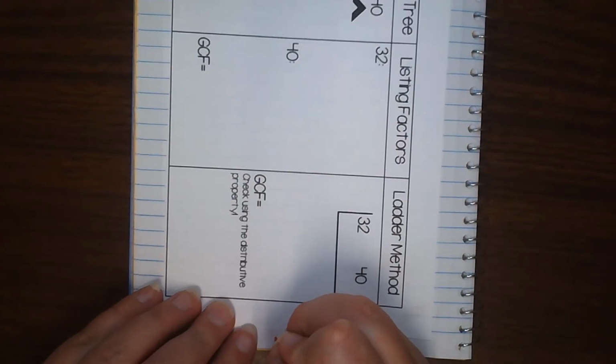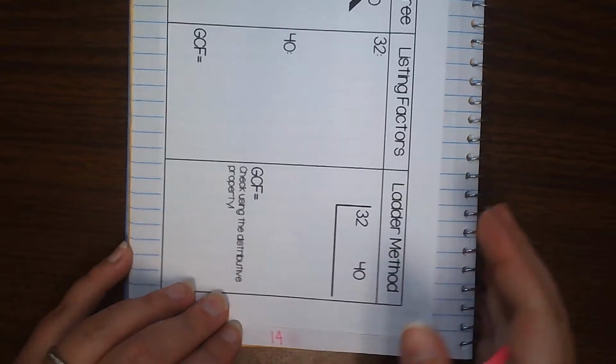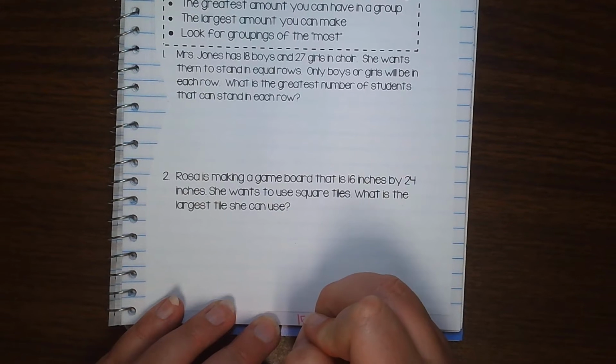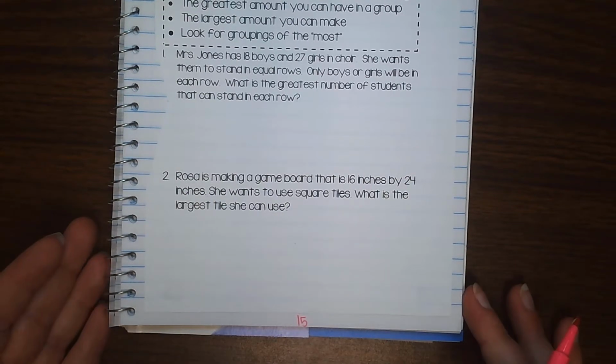And greatest common factor are on pages 14 and 15. Okay.